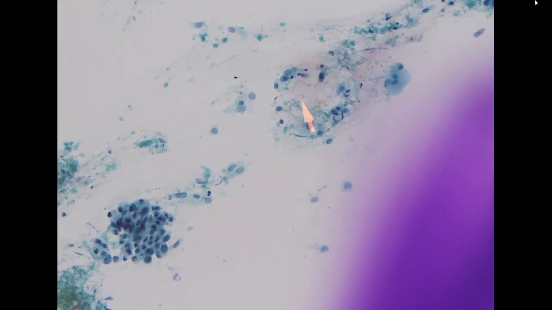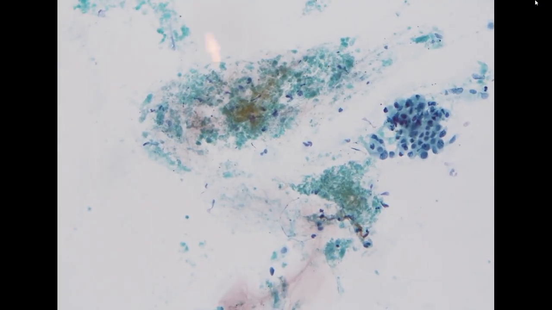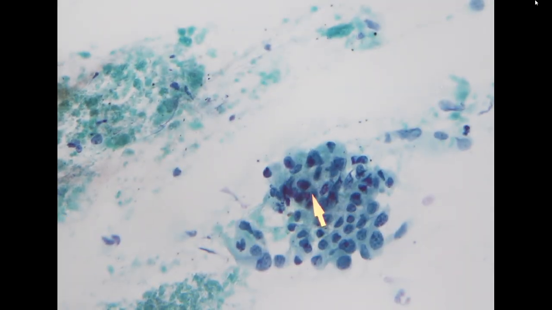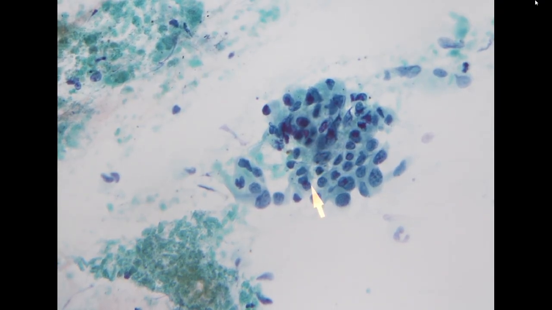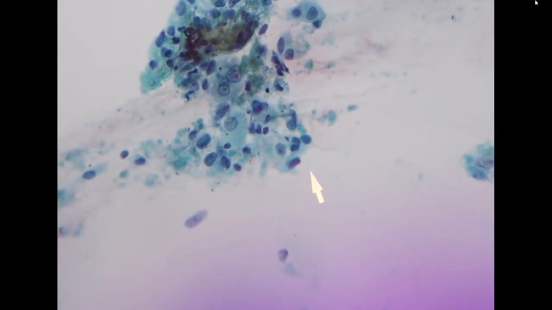It's less than 10%, maybe 5% or even less. And here you also see there is some necrotic debris in the background. So the combination of mucinous material, necrotic debris, and we also see positive malignant cells over here, this is compatible with the patient's past history of primary colon cancer with metastasis to the lung. So this is metastatic colon cancer in the lung.